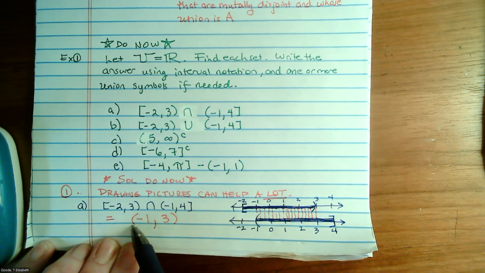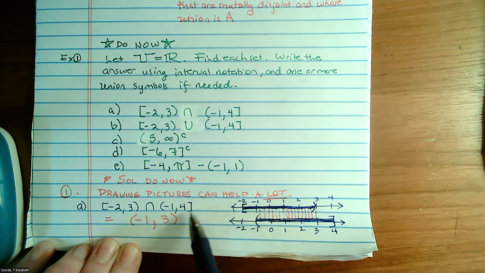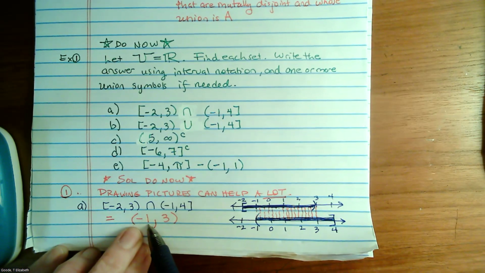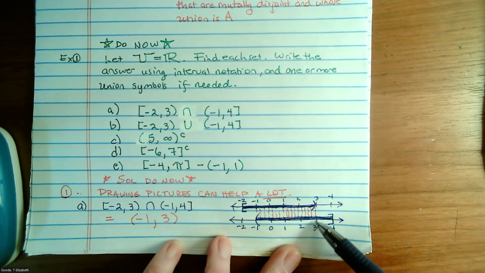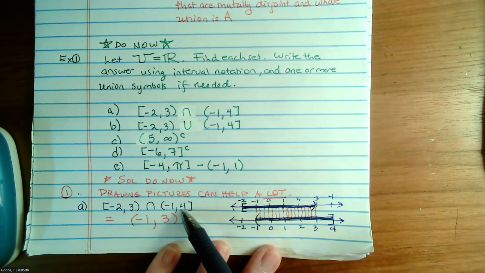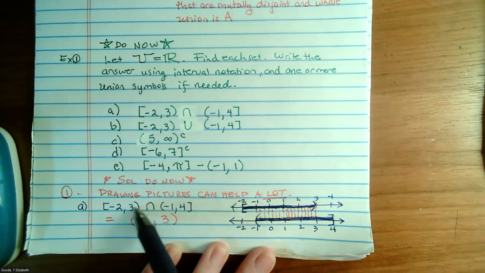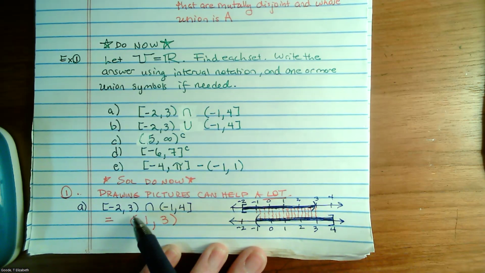So we can't include it in the intersection because, even though it's in the set on the right, -2, 3, it's not a part of the set -1, 4. So we cannot include -1. So we put a soft bracket there. Same way with the 3. The 3 is not part of the first set. Even though it is an element of the second set, it still doesn't get to be in the intersection because it's not part of both of the sets. It's not an element of both sets. So the answer is, using interval notation, everything strictly between -1 and 3.